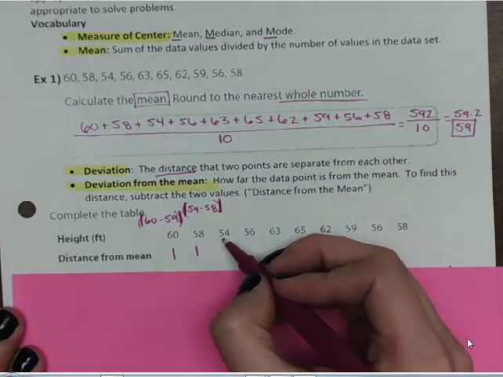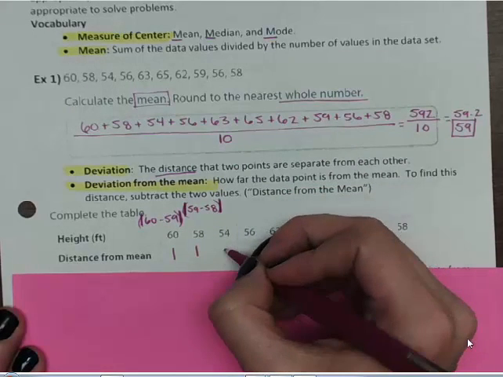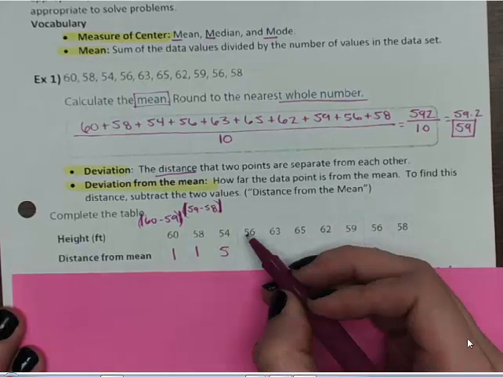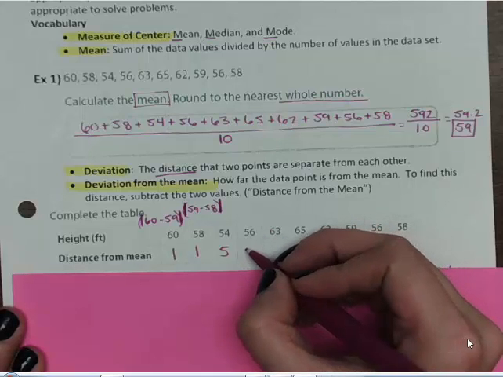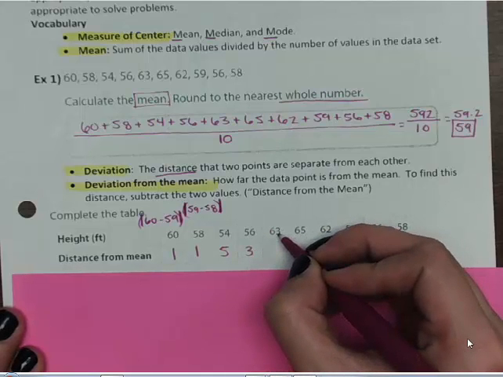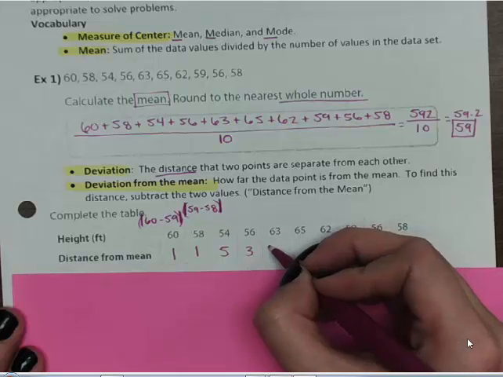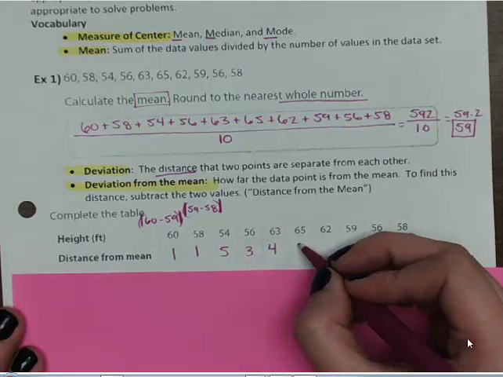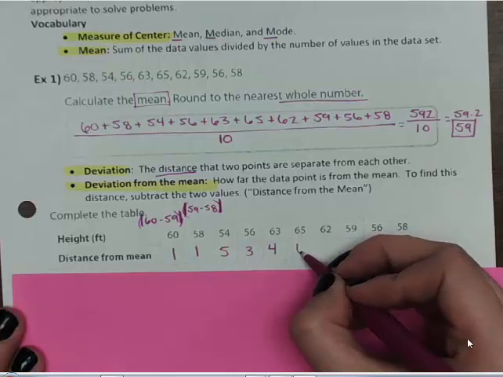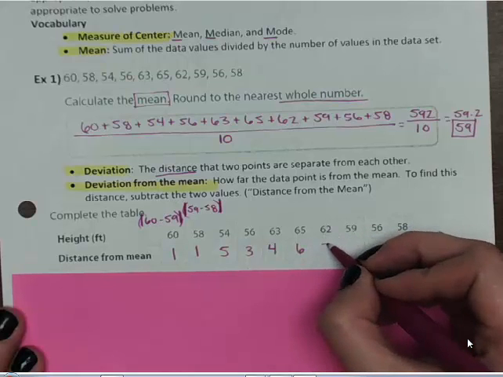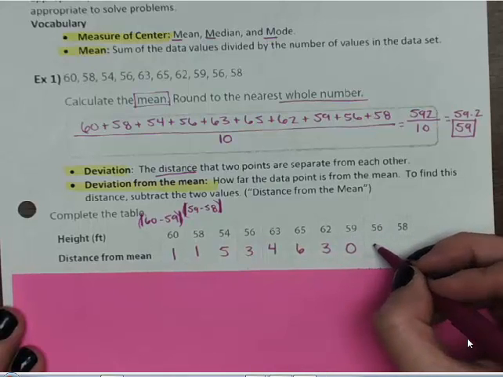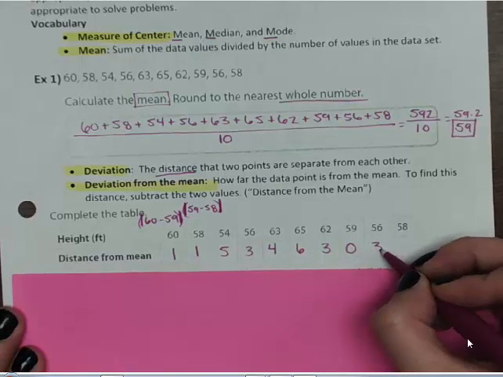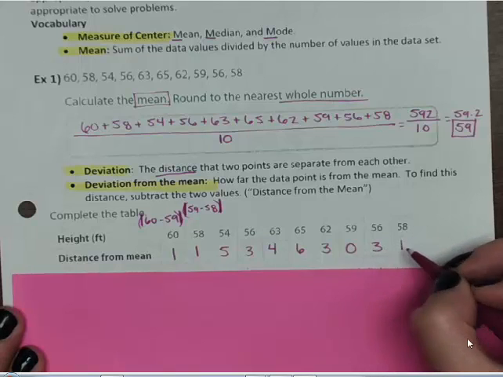So the distance from 59 and 54 is going to be 5. The distance from 59, which is our mean, and 56 is 3. The distance from the mean 59 and 63 is 4. So each one, I'm going to write down the distance from the mean. For 65, it's 6 units away, 62 is 3 units away, 59 is the mean, so it's 0 units away, and 56 is 3 units away from the mean, 58 is 1 unit away from the mean.